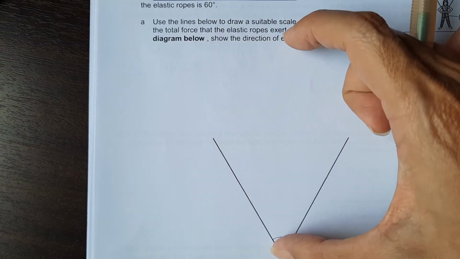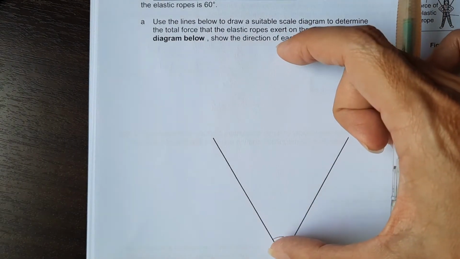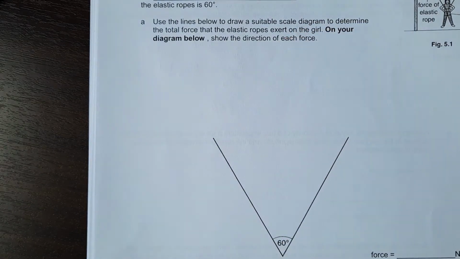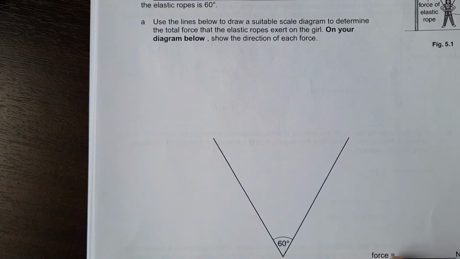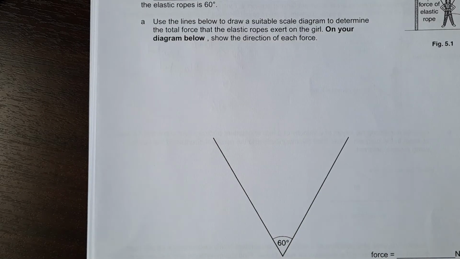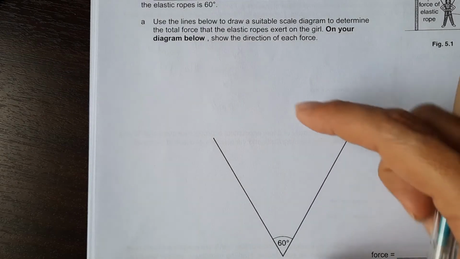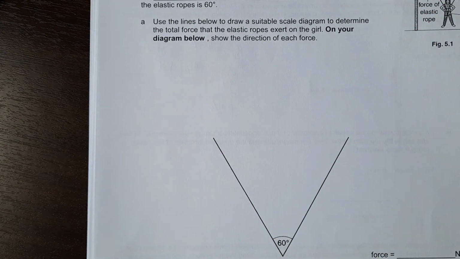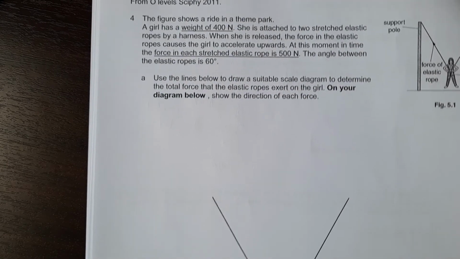And this resultant force will be the resultant force of the 2 elastic ropes, right? Oh, sorry, that will be the resultant force that's going to propel the girl upwards. So it's not too difficult, right?